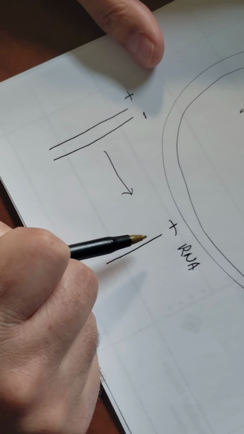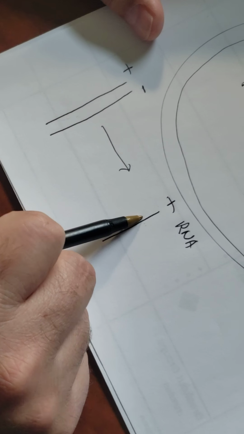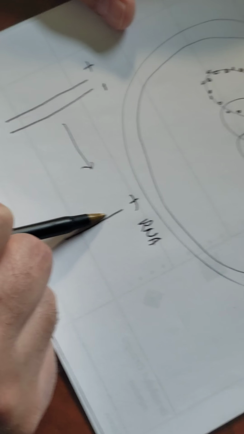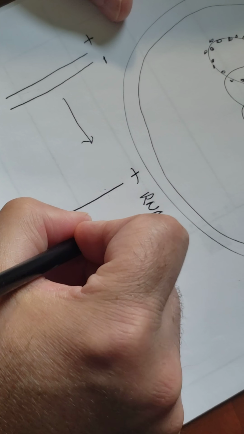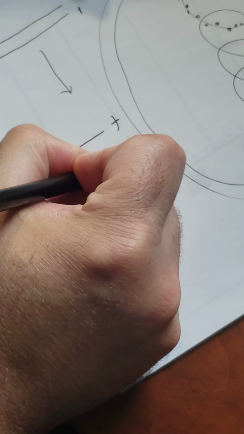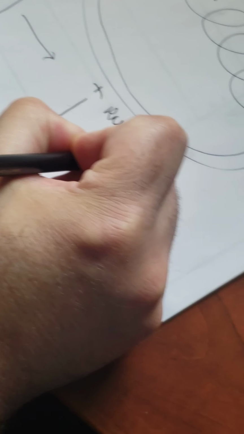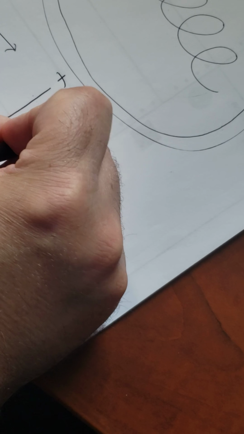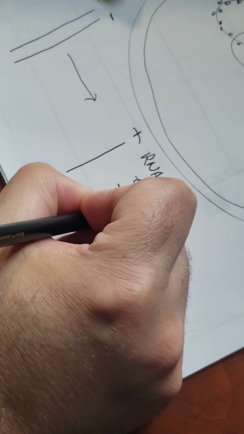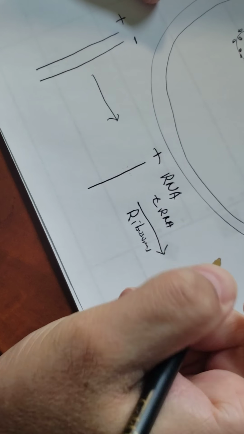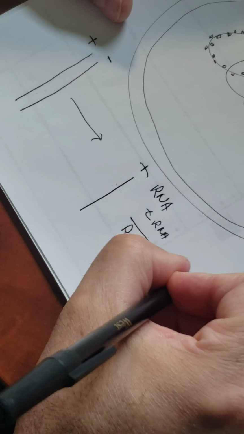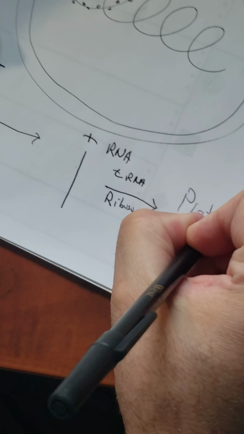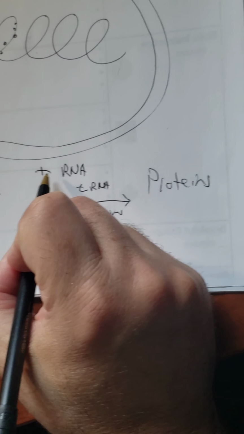These then exit in human cells, exit the nucleus, go out into the cytoplasm of the cell, where they are read by transfer RNA and ribosomes, which contain RNA as well, and then they're translated into proteins. Okay?